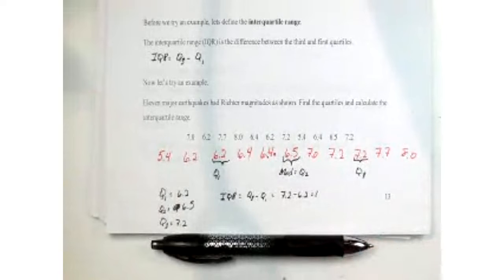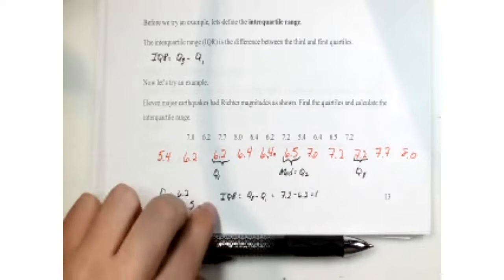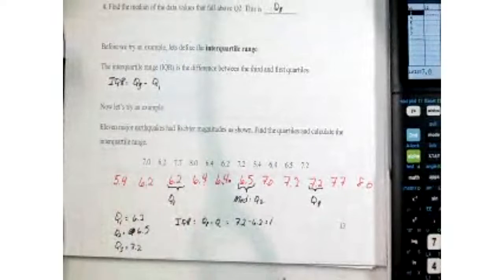Is everyone okay with that? Okay. So if I don't tell you specifically to show me how you found the quartiles, you can do this. Go into Stat, Edit, and just enter in those numbers here. It doesn't have to be in order. So 7.0, 6.2, 7.7, all the way up to the last one.